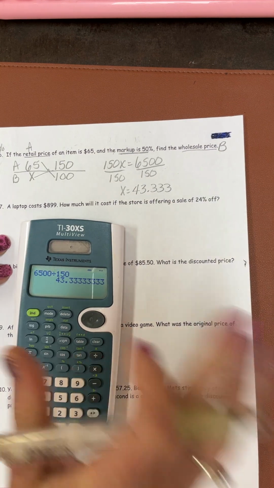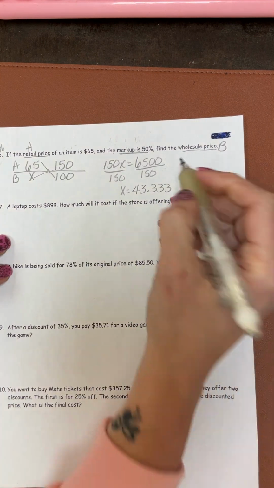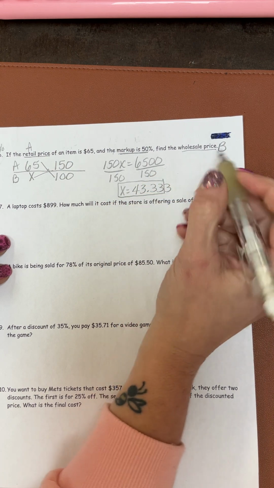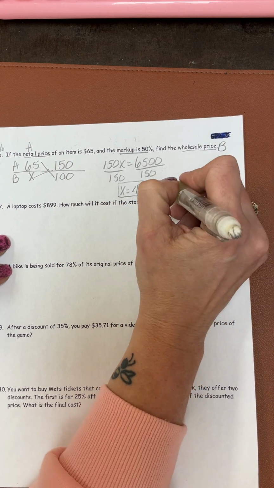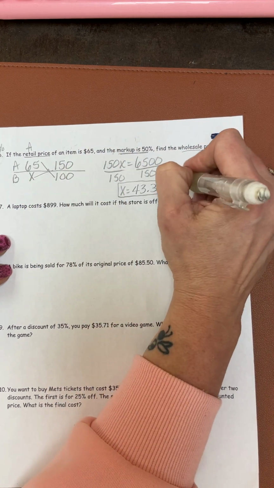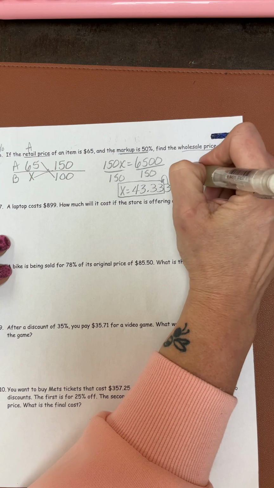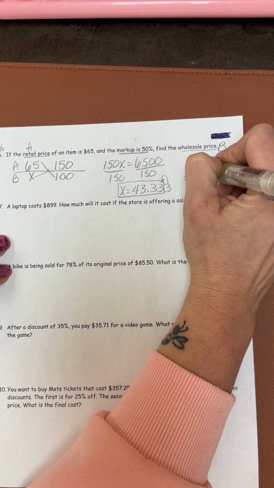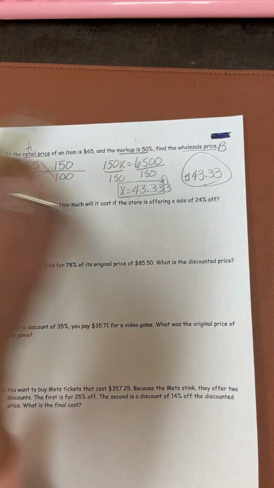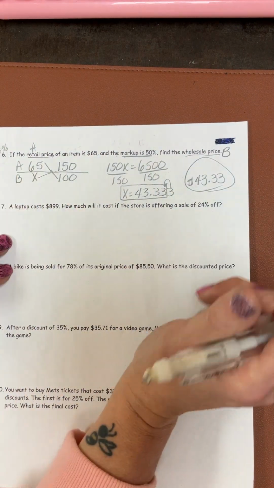I don't need a repeating symbol. All I need is to make this look like money. That 3 is weak, it will not change. So the wholesale price is $43.33. They're going to buy it for $43.33 and sell it to you for $65.